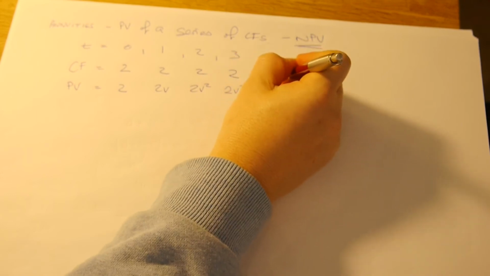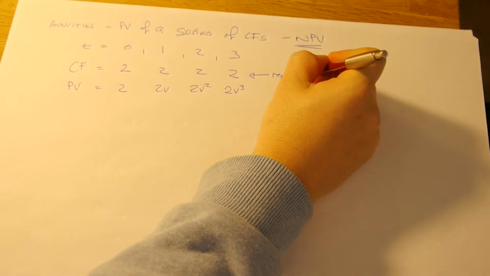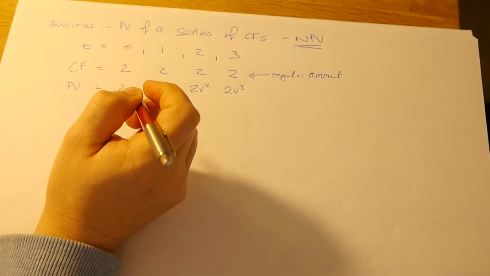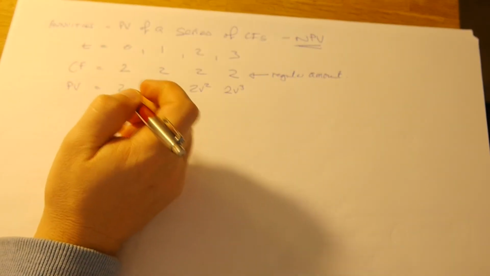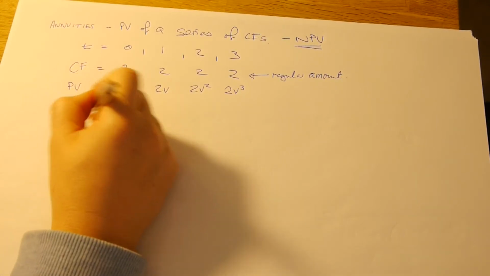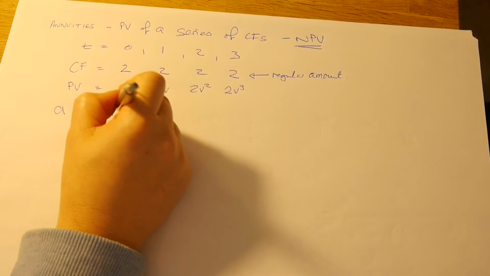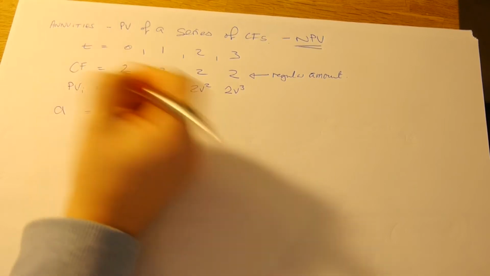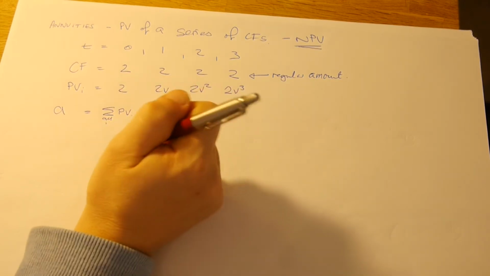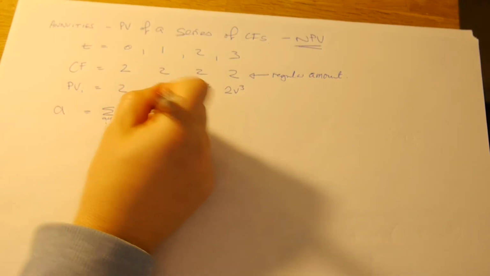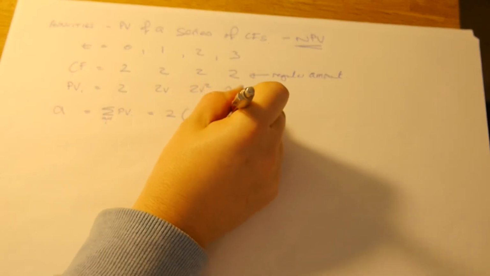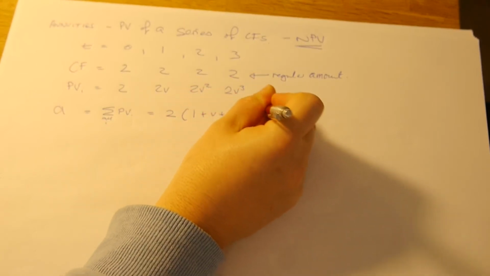Note this is a regular amount. The annuity is then the sum of these present values, so these four here, and in this case it is 2 times (1 plus v plus v squared plus v cubed).